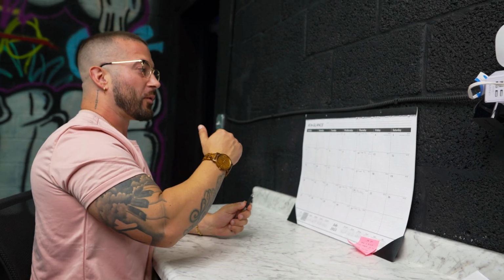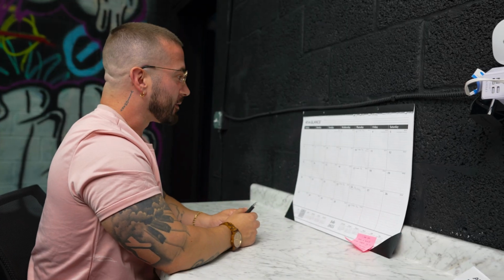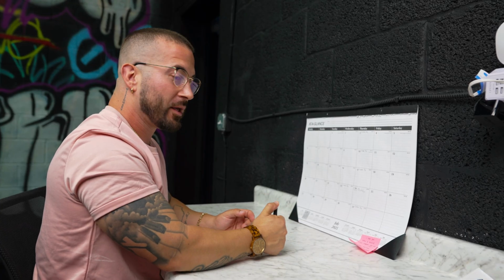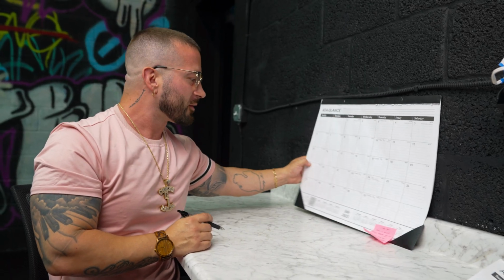I'm excited for next month because I can see what I have planned. So I think a lot of people don't have a plan, and failing to plan equals planning to fail. So you gotta have a plan, and one easy way that you can do that is with this little $10 calendar.